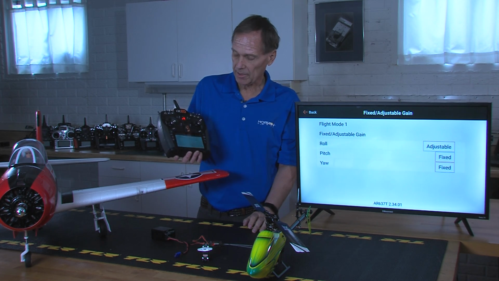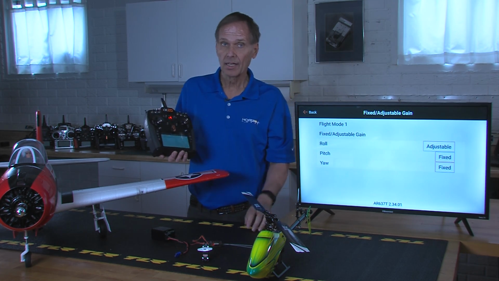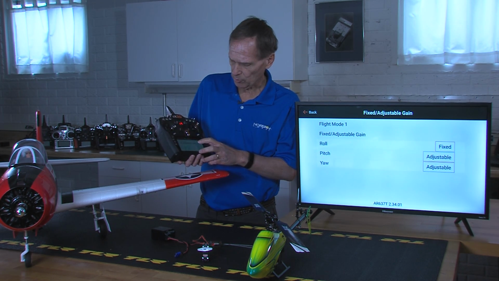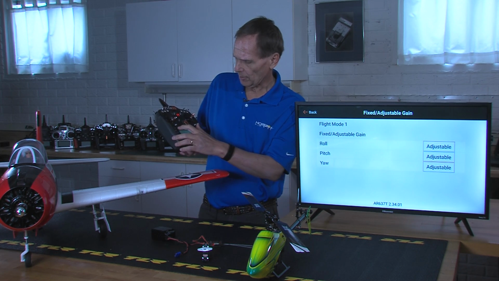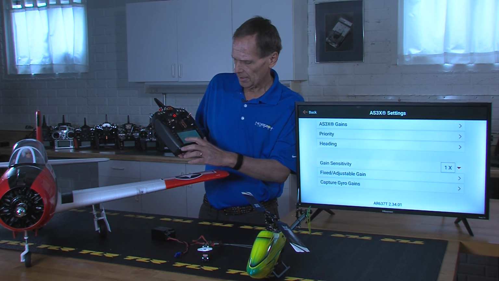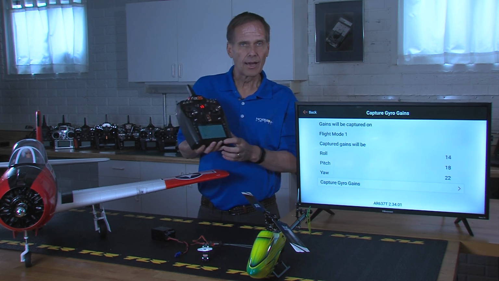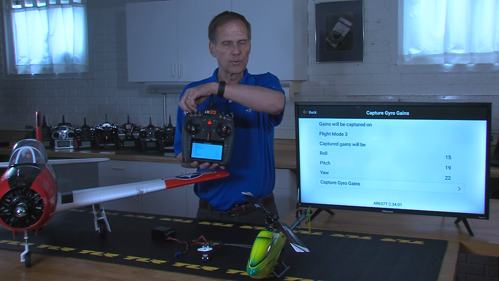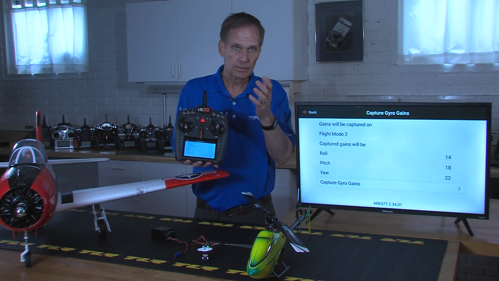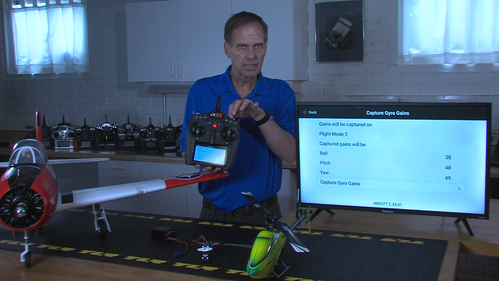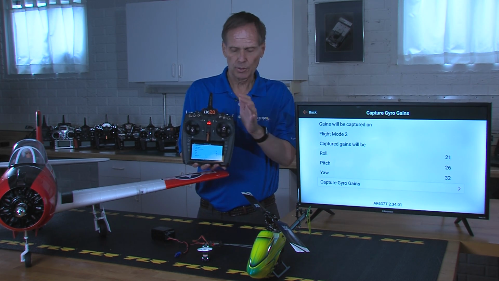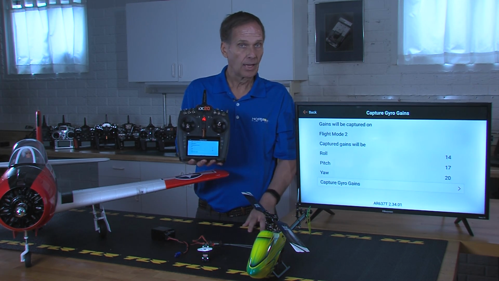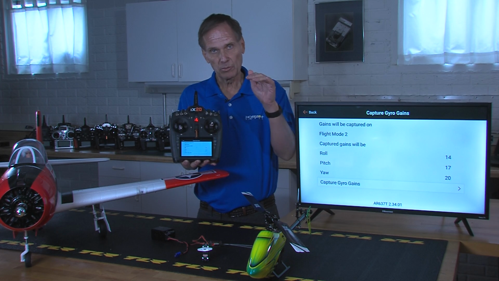And the next item that we're going to talk about is Capture Gyro Gains. And these two work in unison. Let me go back here and change all of these to adjustable, because the next item that we're going to talk about is Capture Gyro Gains. Now, what you're going to do is fly, and if you have flight modes activated, fly in the particular flight mode that you'd like to adjust. Adjust, in this case, the knob or whatever channel that you have to adjust the gains until the airplane is flying appropriately. As we mentioned in previous videos, you want it to be below the point of oscillation.